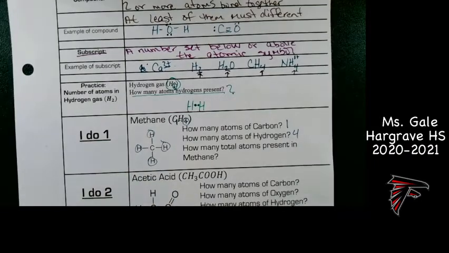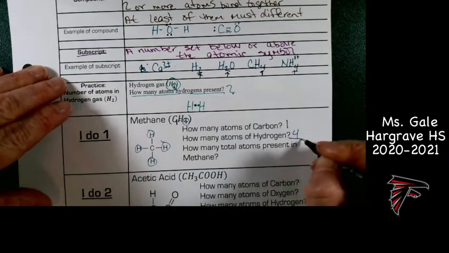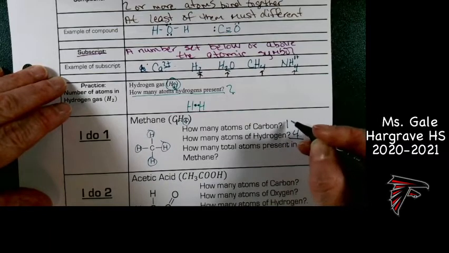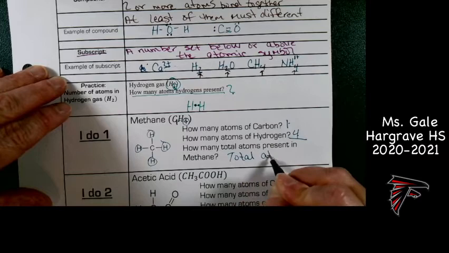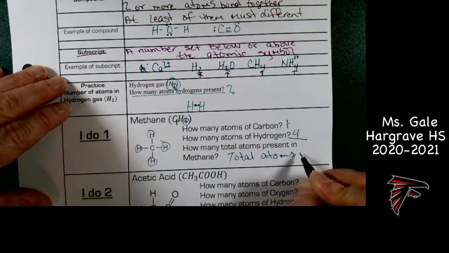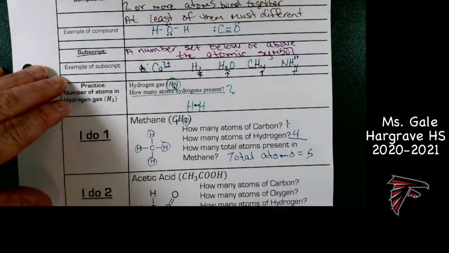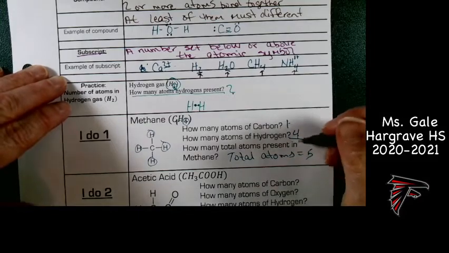How many total atoms are present in methane? 4, 5. Total atoms equal 5 because I have one carbon and 4 hydrogen.